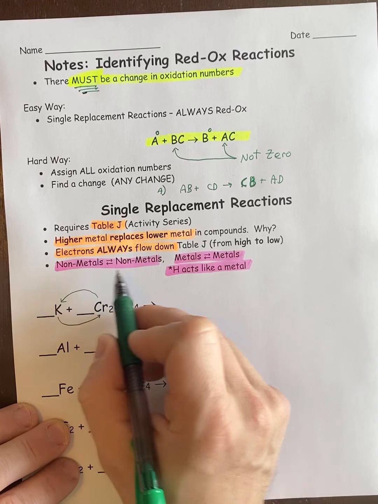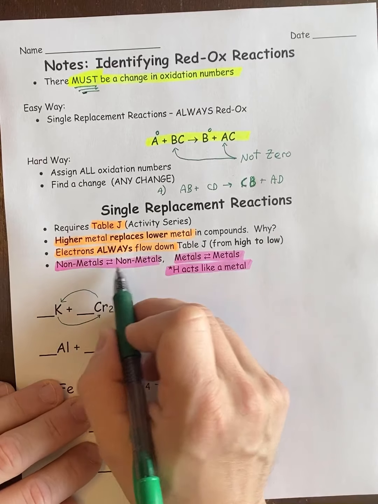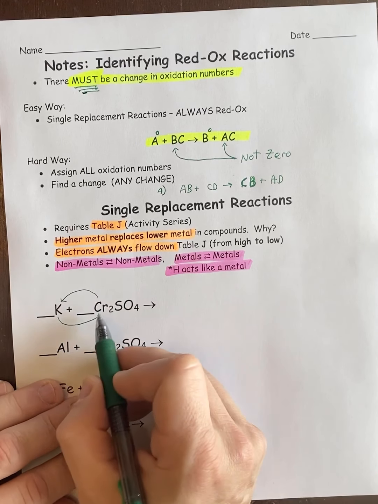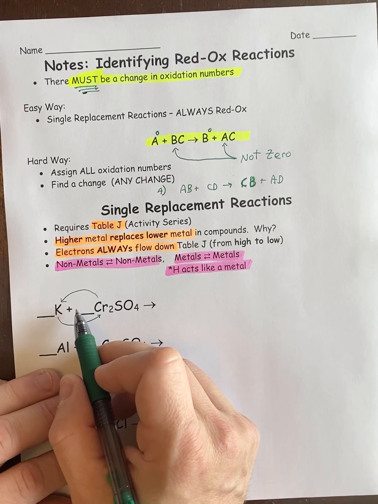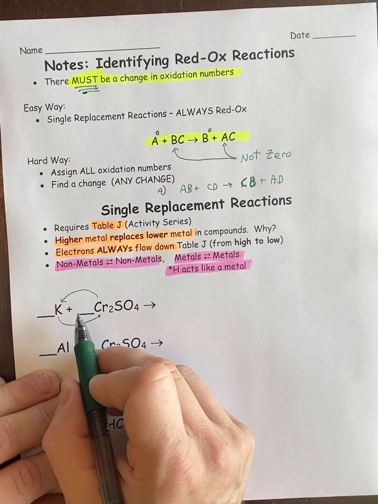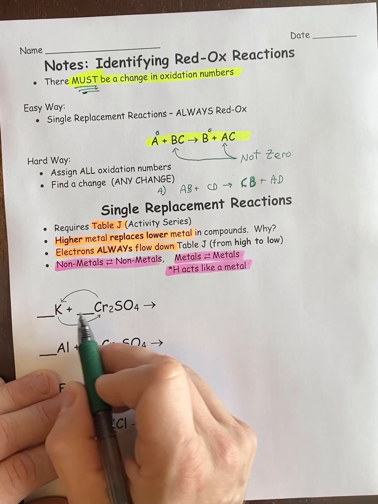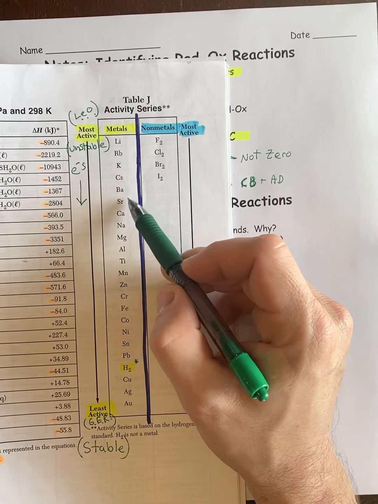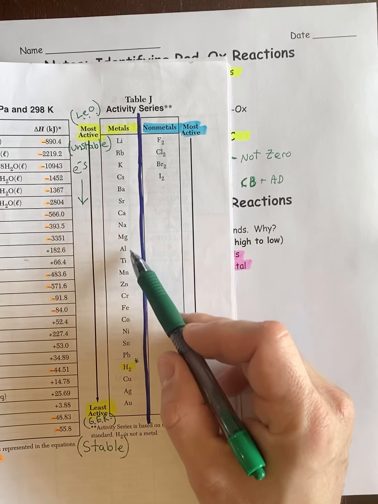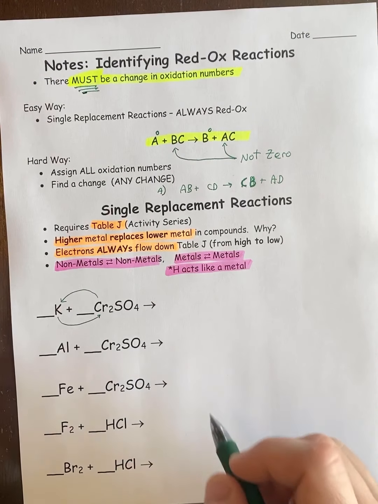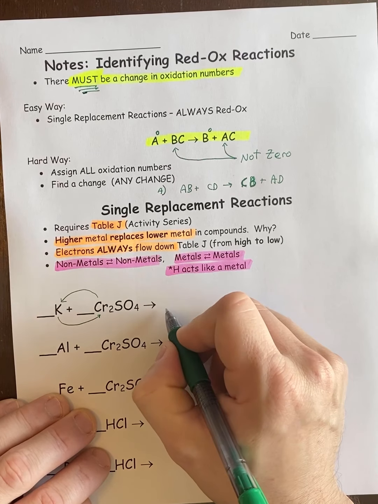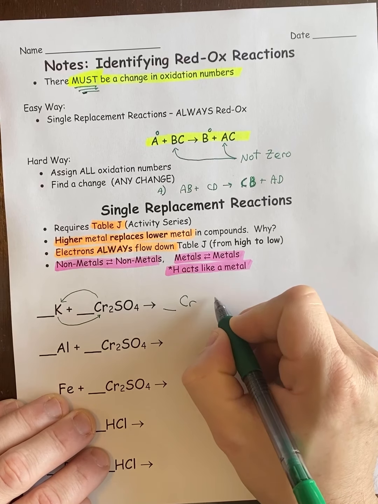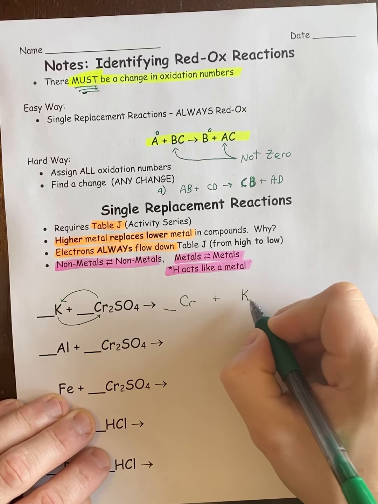Meaning the metals usually swap, or we say the metal swap or non-metal swap, depending on the problem. So this is one where the metals will swap. But the issue is they will only swap if K is higher on table J than Cr. And so when we go to table J, we say, all right, K is up here, Cr is below it. So K and Cr are going to trade places. So Cr comes out, K goes in.